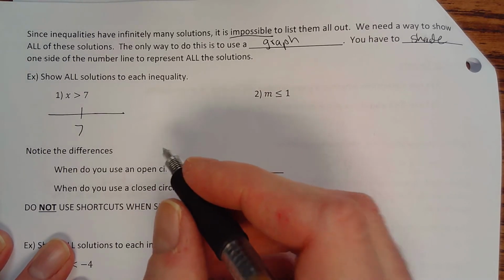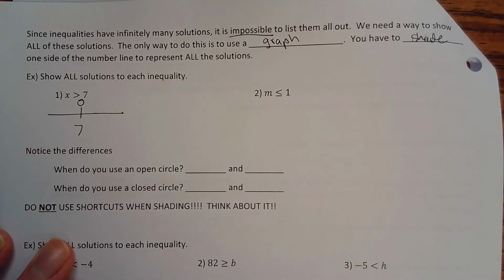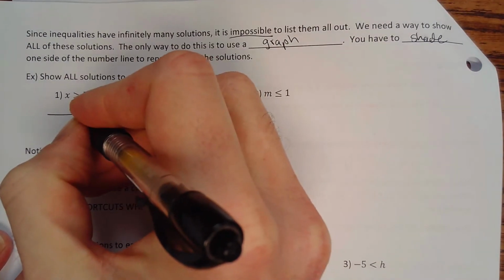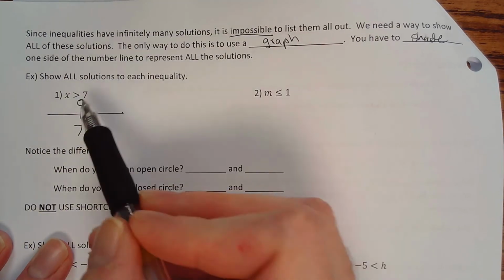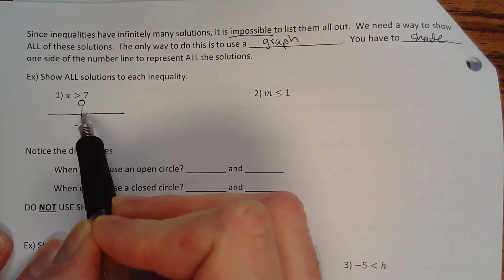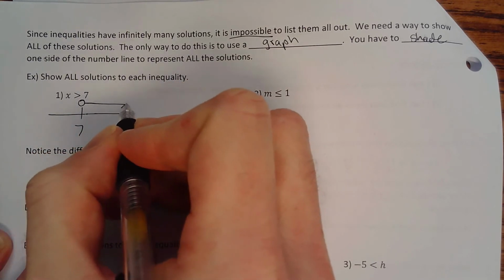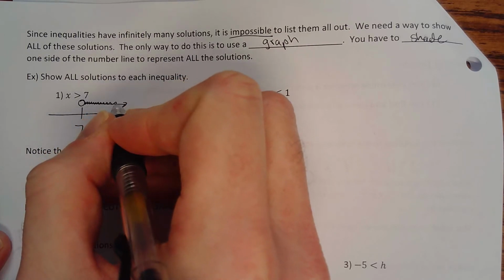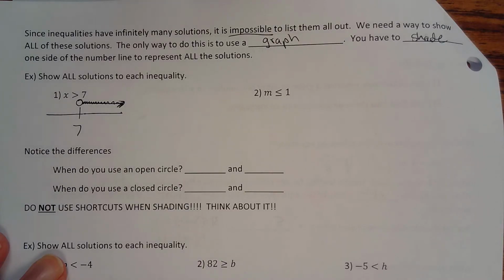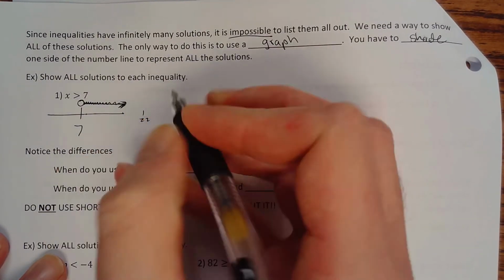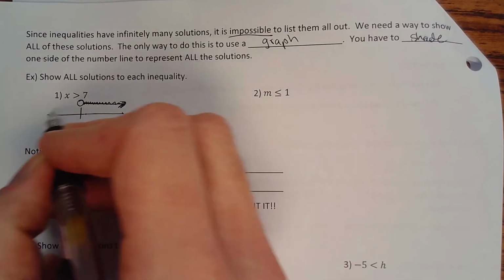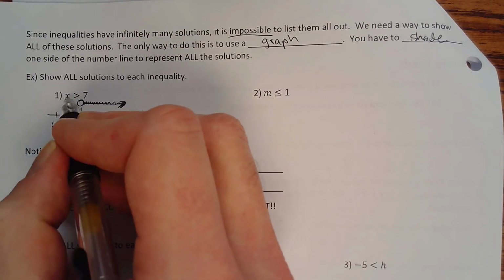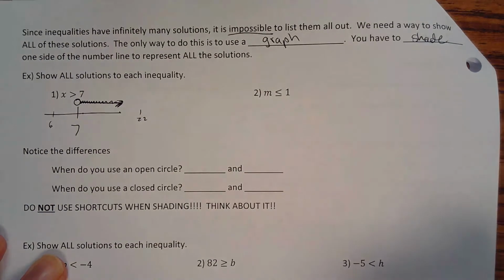7 is not included. So I put an open circle there, because 7 doesn't quite work. But 7.1, 7.2, 8, 9, 10, so all these numbers just to the right of that would work, so I would shade this way. Some people use a squiggly line, I just put an arrow. So pick a number larger than 7, say like 22, way over here. Is 22 larger than 7? Yep. Pick a number on the left side, over here is 6. Is 6 greater than 7? No, it's not shaded either, so it wouldn't count.